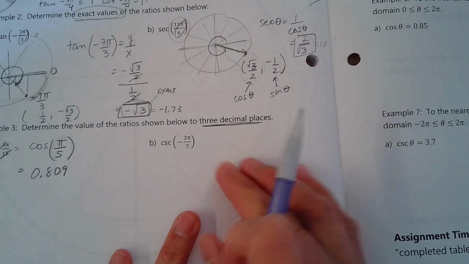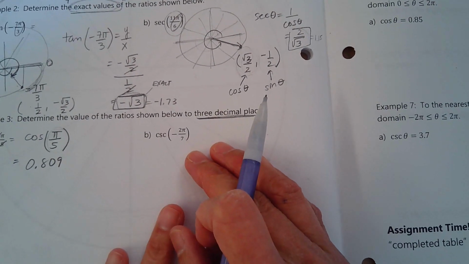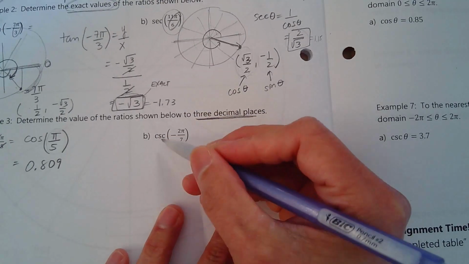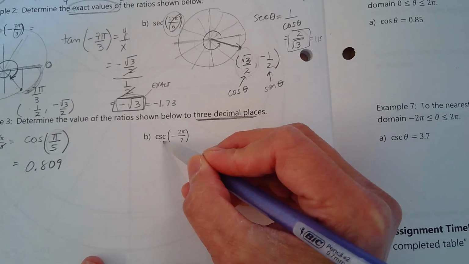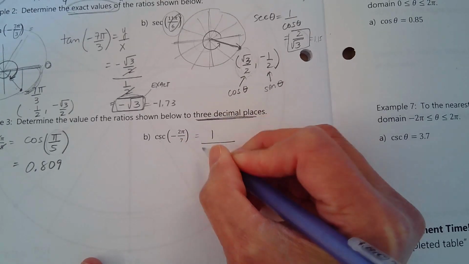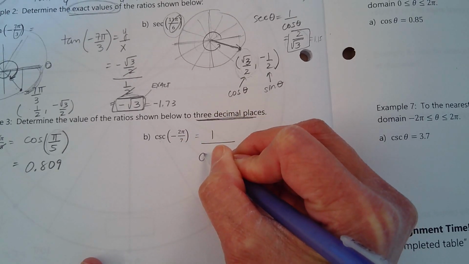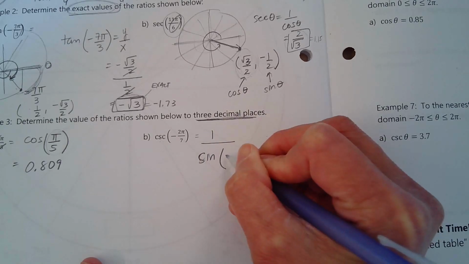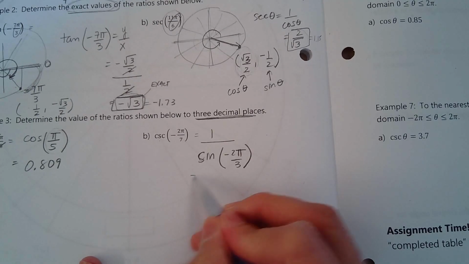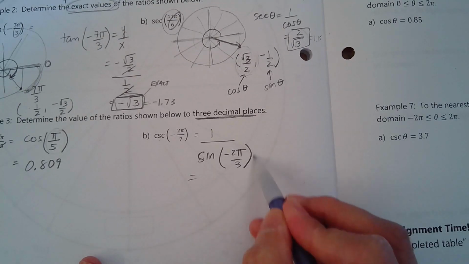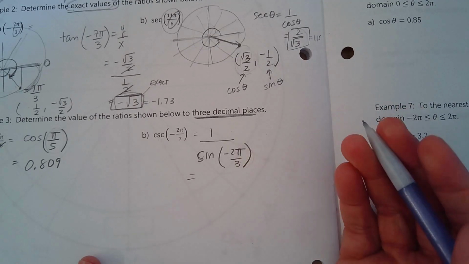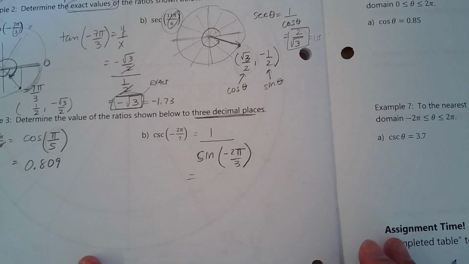Now this one, this is an issue because we can't just type it into our calculator, right? But we know an identity, cosecant theta is the same thing as 1 over sine of negative 2 pi over 3. Okay, so if we could just figure out this and then take the reciprocal of that, then we'll figure it out. Is that okay?